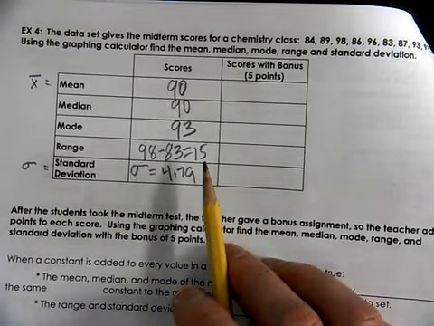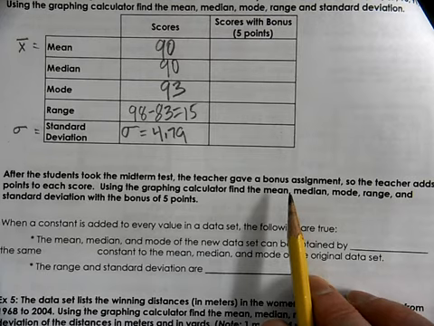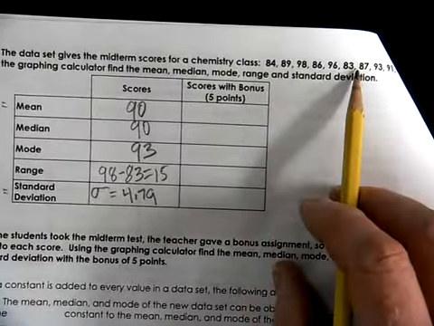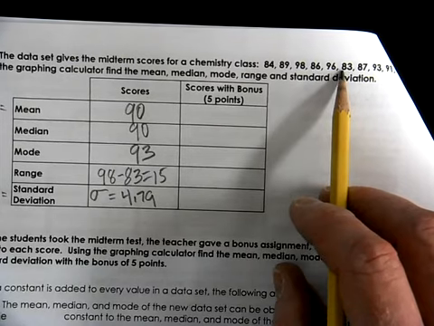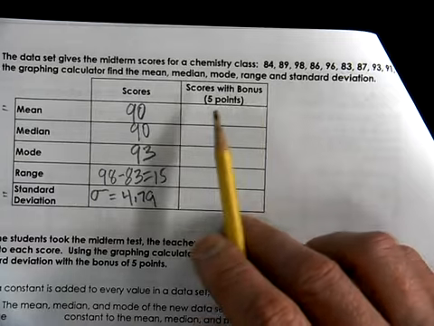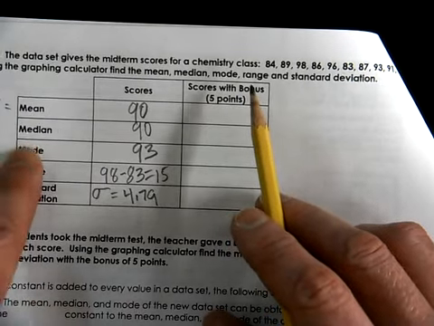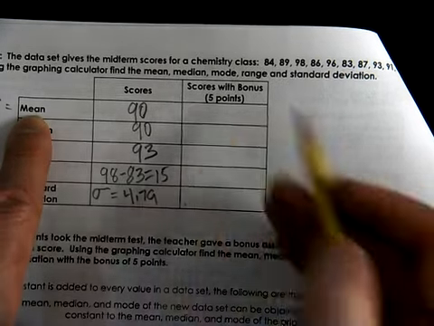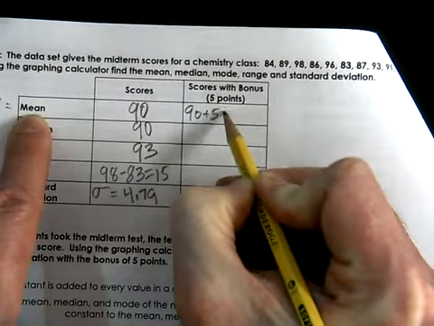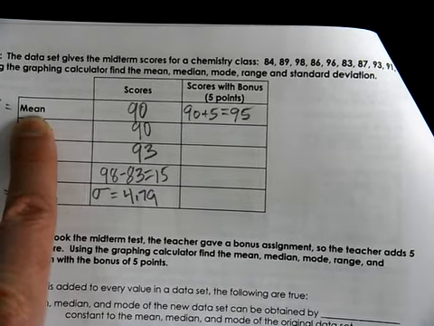Okay, so in this situation, what we're going to do is give a bonus. Give a bonus of 5 points. Now, if I had a class of 30 people, that would be a heck of a lot of new numbers to be typing in again. But we can have some predictions here. If we're going to have a bonus of 5 points, if all the numbers go up by 5 points, what's the new mean? The new mean would also go up by 5 points. Because if all the data went up, the average is going to go with it.